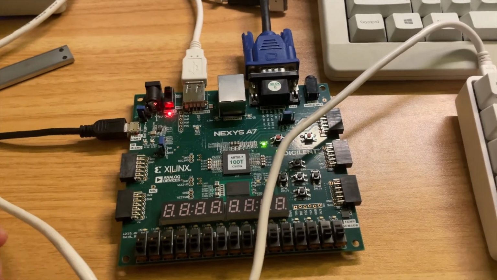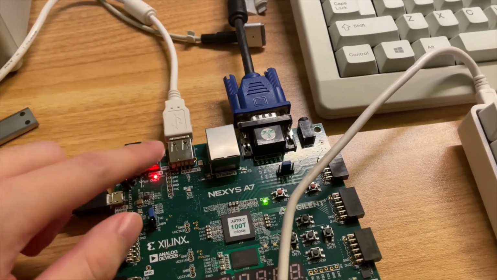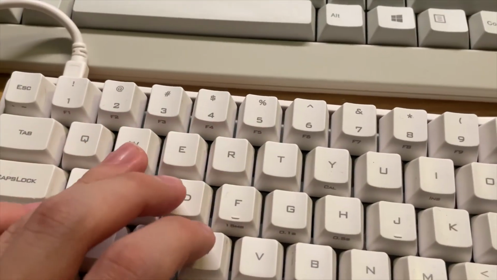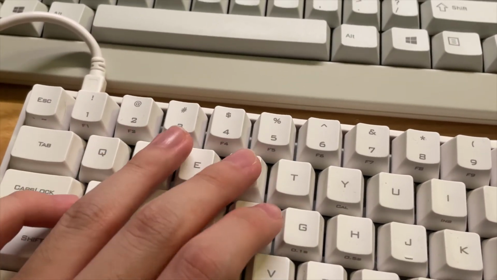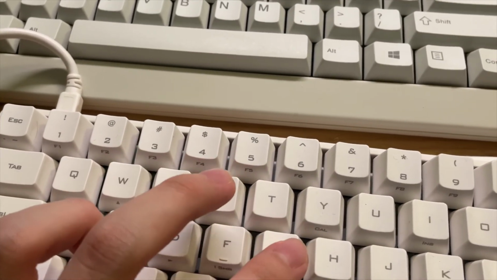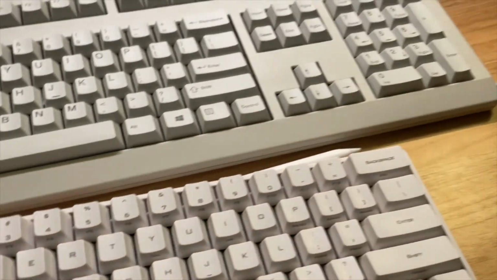So it connects to a keyboard and VGA display through the ports on the board. And on the keyboard, we are using W, R, G, and B. R represents red, G is green, and B is blue. W is for reset.